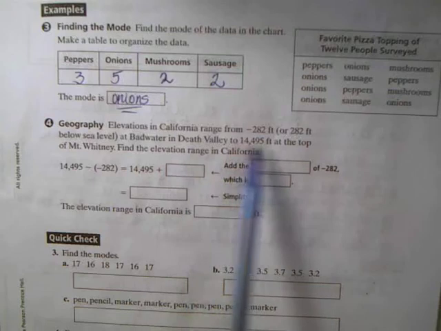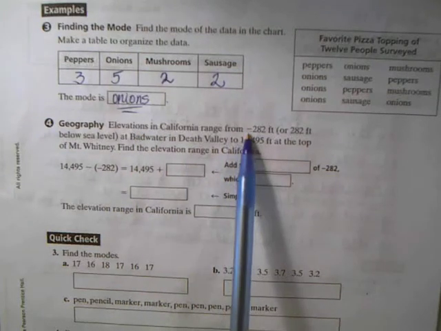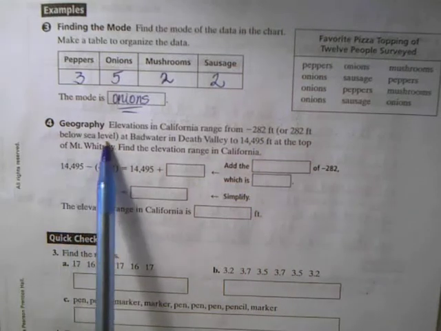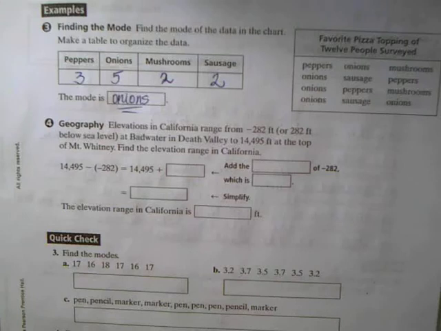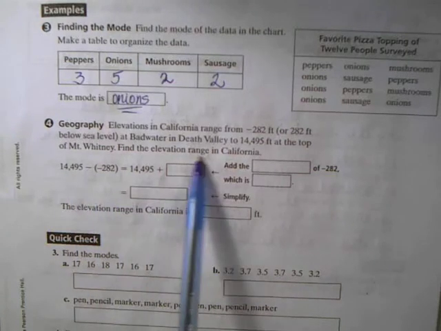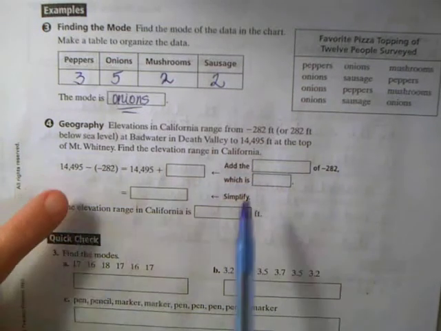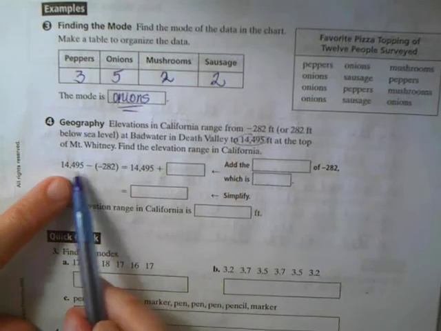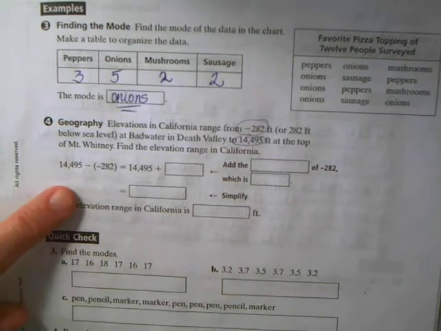This is using an application of geography. So elevations in California range from negative 282 feet or 282 feet below sea level at Badwater in Death Valley to 14,495 feet at the top of Mount Whitney. Find the elevation range in California. So basically I'm going to take the highest point, the greatest value, which is going to be the positive number, and subtract the lowest value, negative 282.